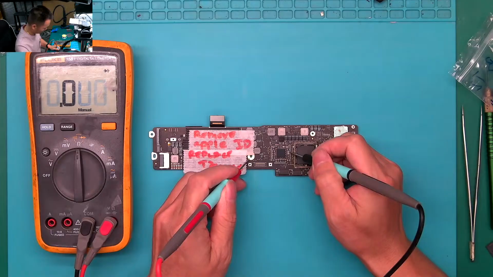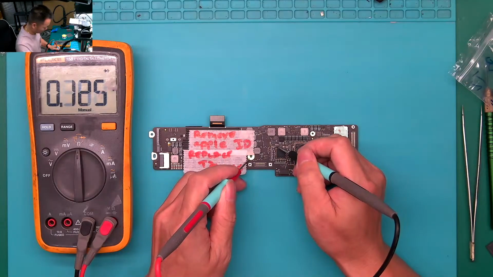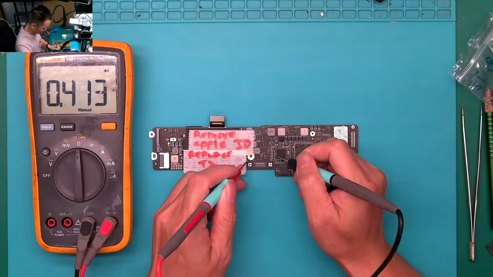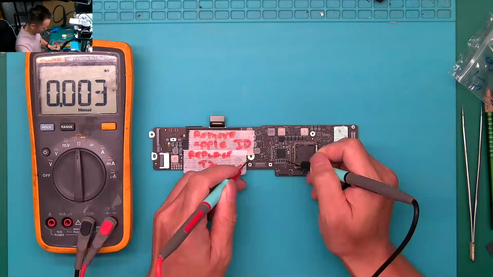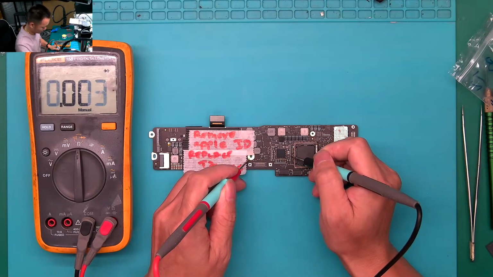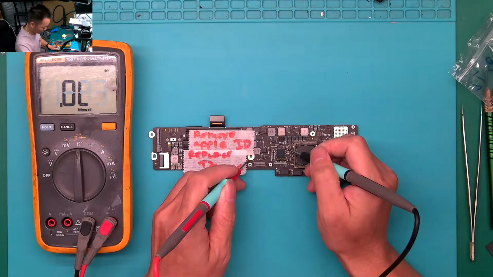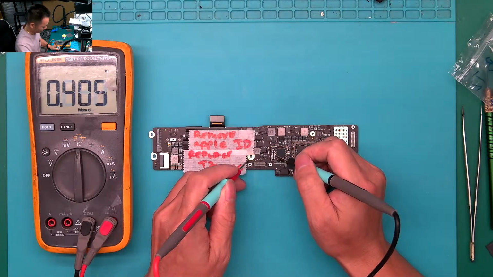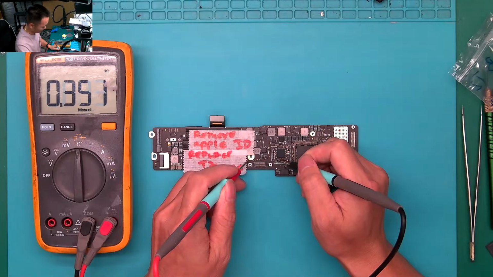So it's okay. 110 is okay. This one is okay. It's okay. You must check around the PMUIC, all the inductors. Okay, should check the diode. Diode is no short, no 00 is okay. So now all the diodes are okay.